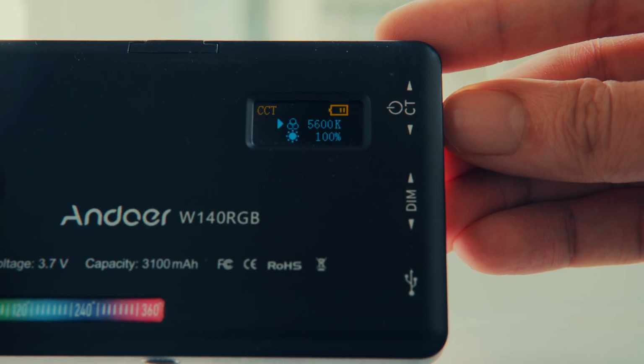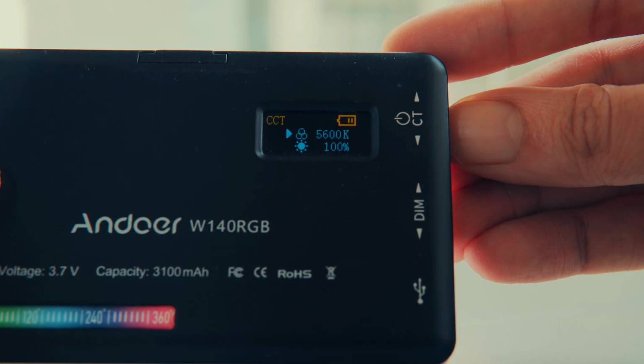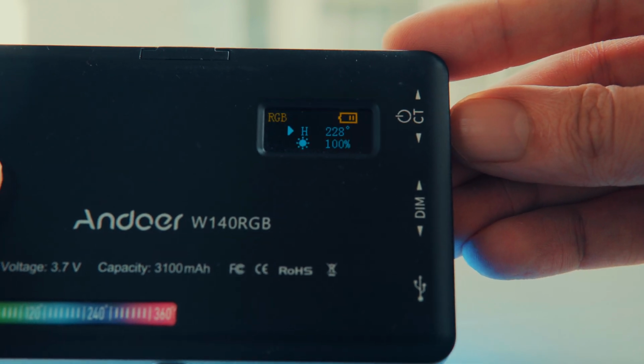Now this is just white light where you can adjust white balance and intensity. Now this is the RGB. This RGB setting is really useful. Now you can see behind I've set it to blue, and it makes your video a bit more appealing. I mean, the more the light, the more appealing your video is going to look.